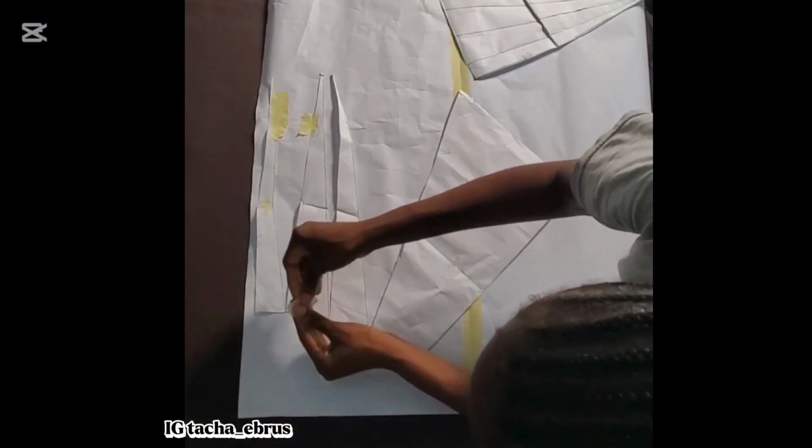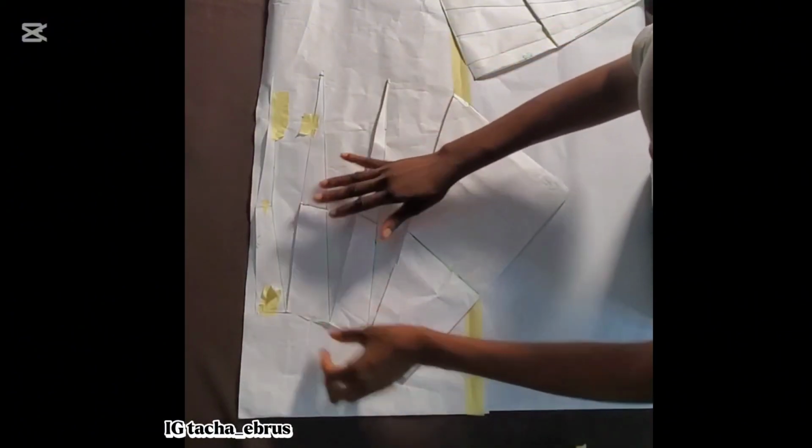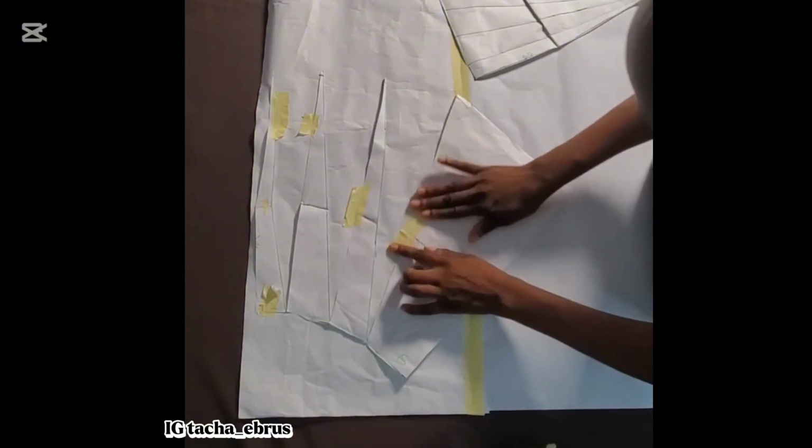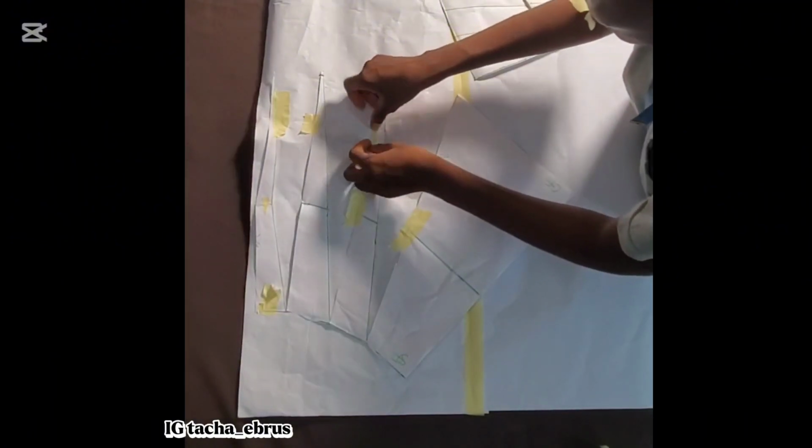So I'll just tape everything and open my slash lines. I didn't really use any specific measurements. Now you can rule a line at the middle before doing this, but if you know how to arrange yours, it will still work perfectly.